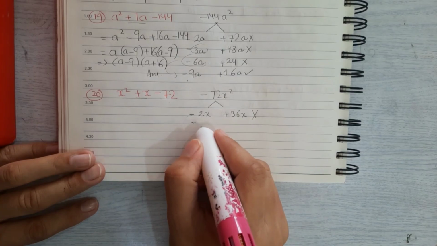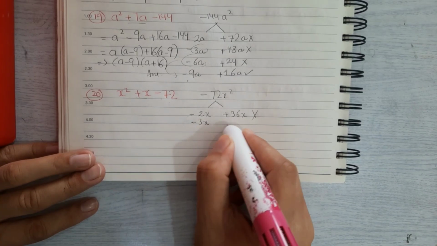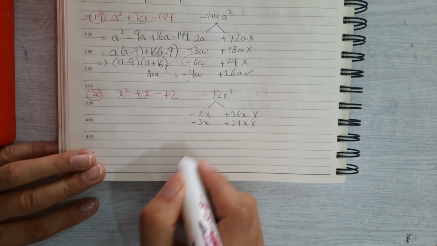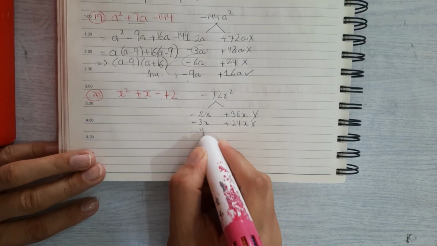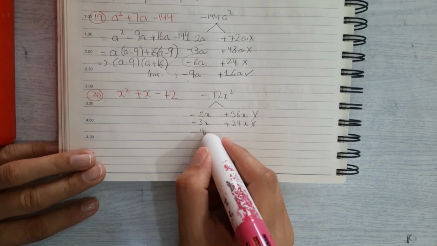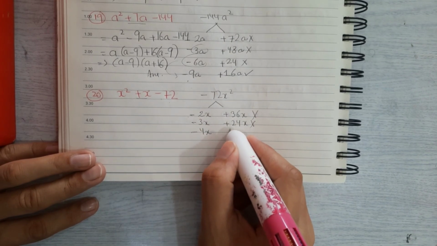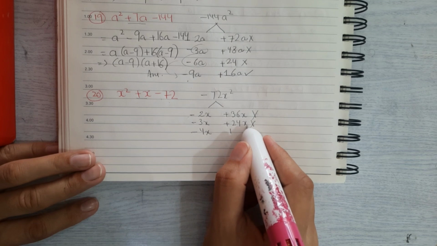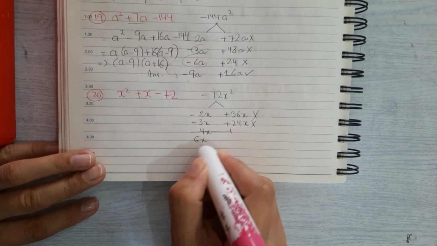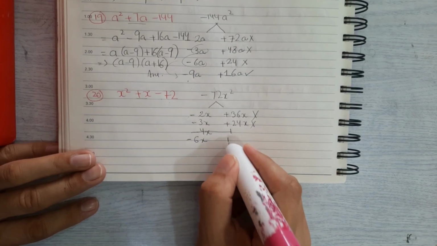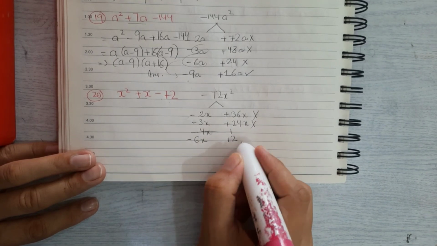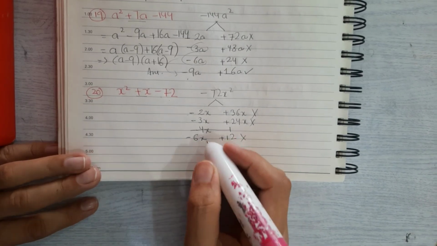Minus 3x, and 3 2s are 6, 3 4s are 12. This will also not work. And minus 4, I don't know if 4 divides it or not. Let's see. 4 1s are 4, 5, 6, 7, 32. No, 4 does not divide it. We will directly divide it with 6. Minus 6x, 6 1s are 6, 7, 6 2s are 12, right? This will also not work.